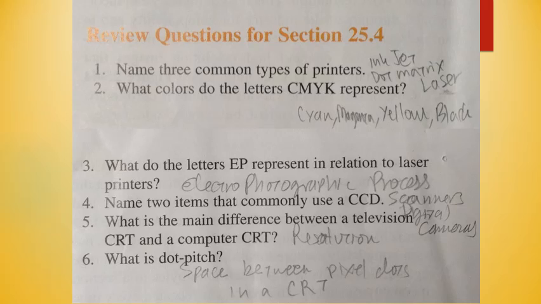Review questions for section 25.4. Name 3 common types of printers. That is the inkjet, the dot matrix, and the laser. What colors do the letters CMYK represent? That is cyan, magenta, yellow, and black. What do the letters EP represent in relation to laser printers? That is electrophotographic process. Name 2 items that commonly use a CCD. That is scanners and digital cameras.